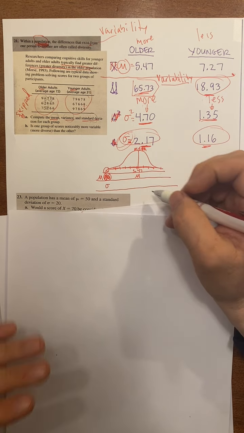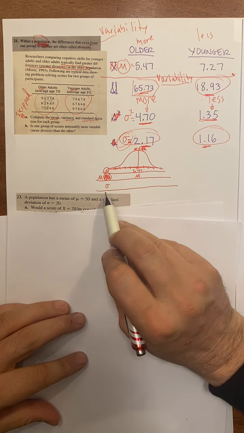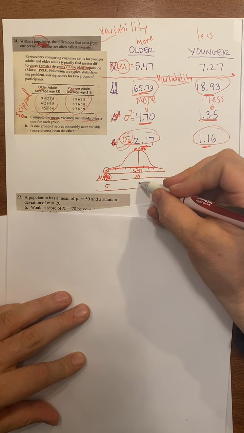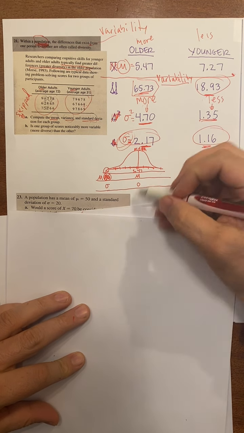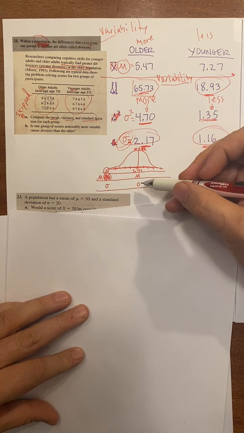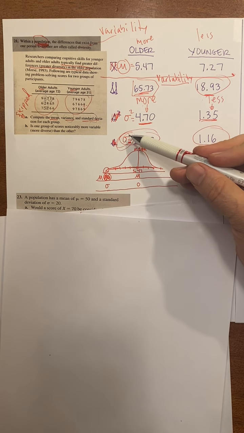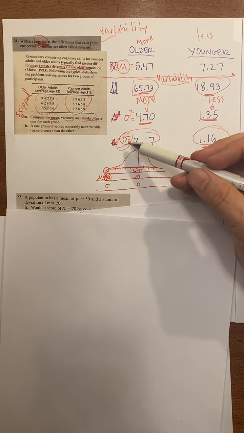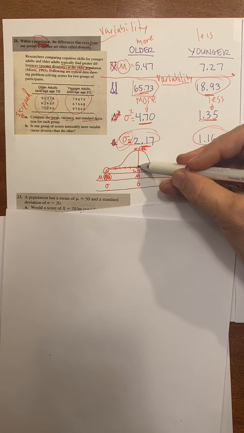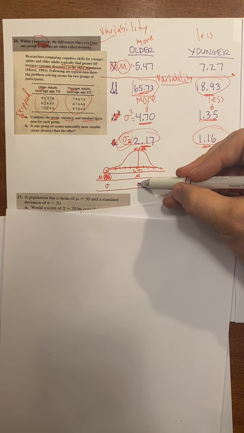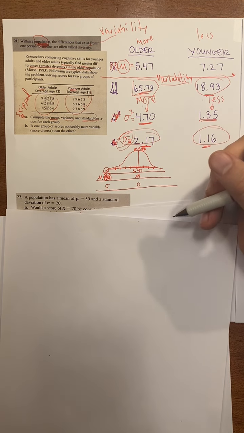The way that the standard deviation is going to work is it's going to be some zero value right under the mean. Why? Because standard deviation is the standard distance away from the mean. If you are right here, you're not away from the mean, so the standard distance is 0.